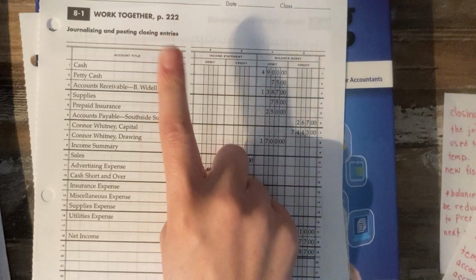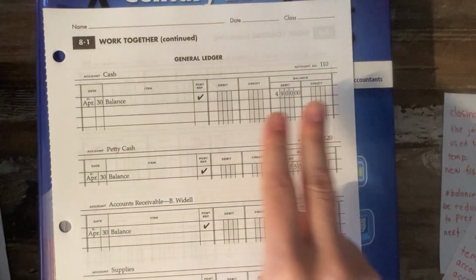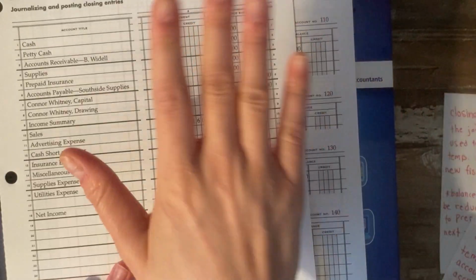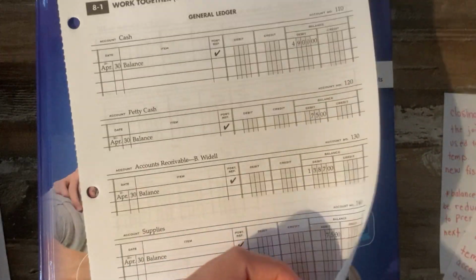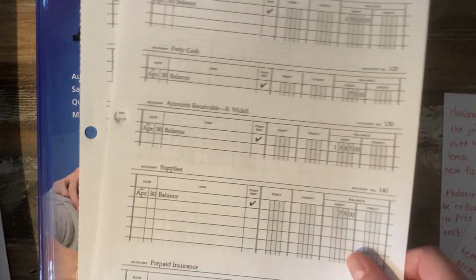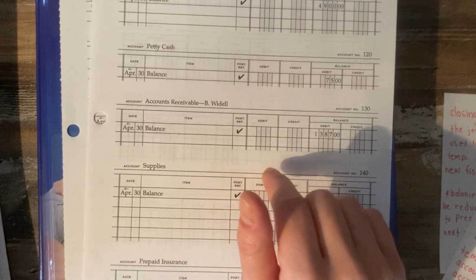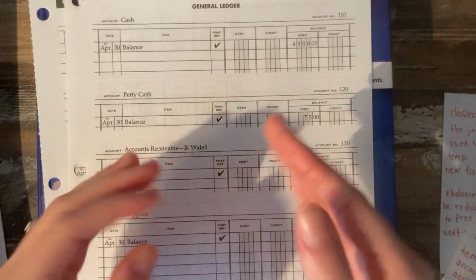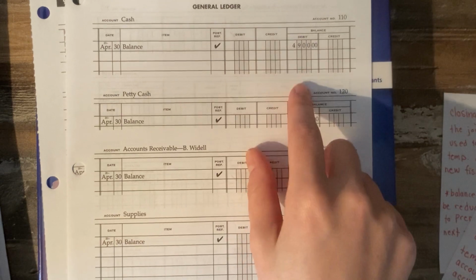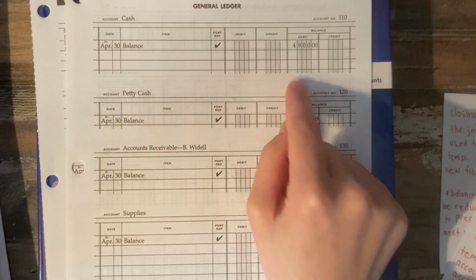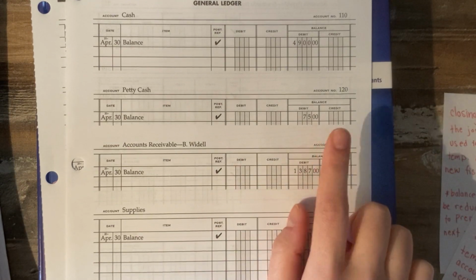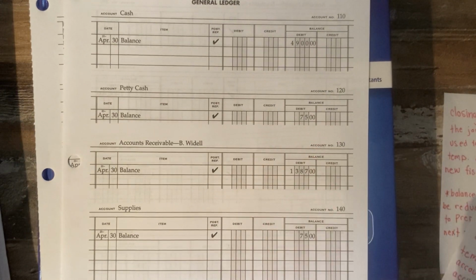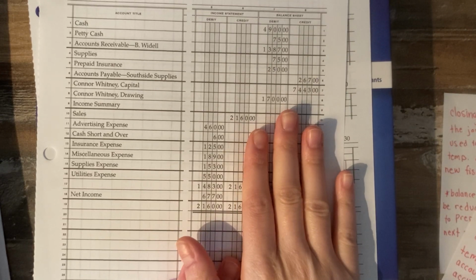Because again, we journalize first, we post to our general ledger, then we put it on a worksheet so we can see everything at once and we don't have to search through our general ledger accounts to find our balance for each account. If we don't do this, we won't be able to know how much cash we actually have recorded in our books. So this helps with finding those amounts, and then they're posted on here.